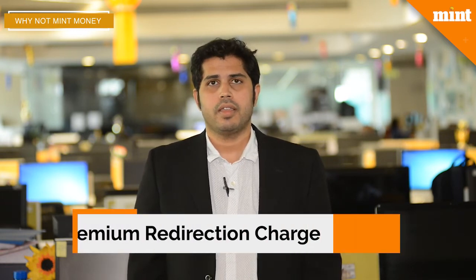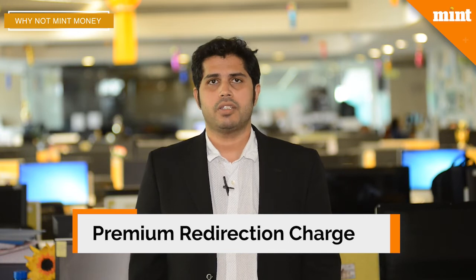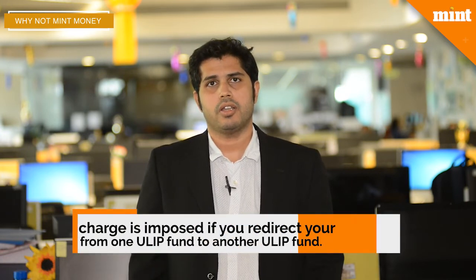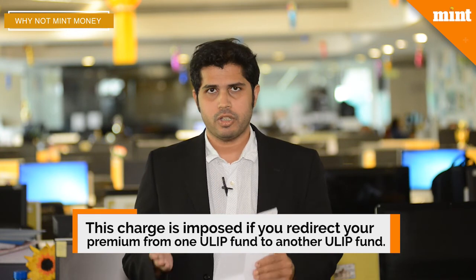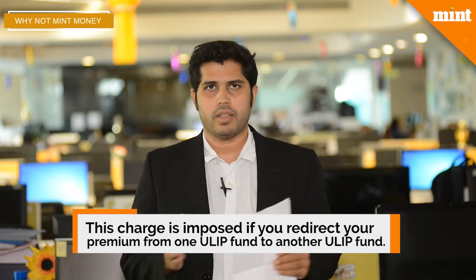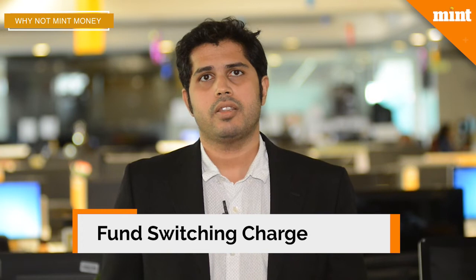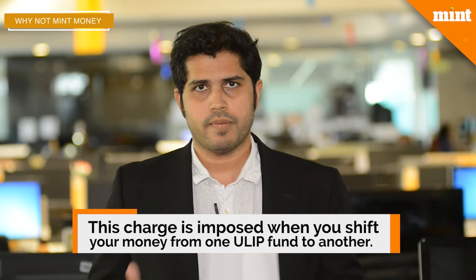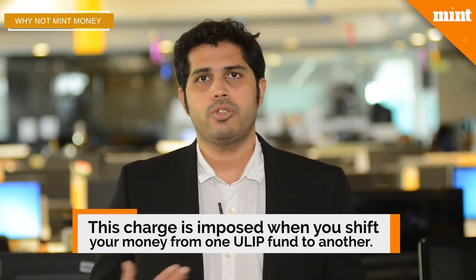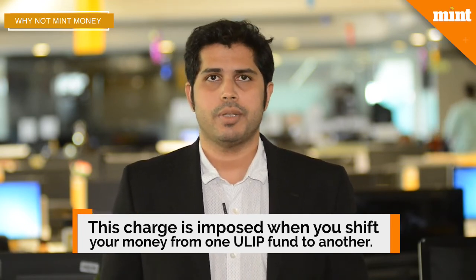Apart from these charges, the ULIP gives you a certain number of flexibilities, and these flexibilities also come with charges. First, there is premium redirection charge. In this charge, you can redirect your future premiums from one ULIP fund to another, and that carries a cost, which is the premium redirection charge. Then there is the fund switching charge. Once again, you can switch your money from one ULIP fund to another, but this also can carry a charge called the fund switching charge.